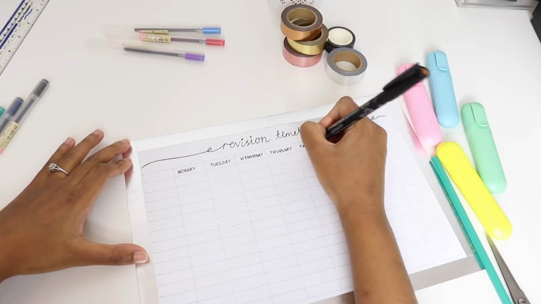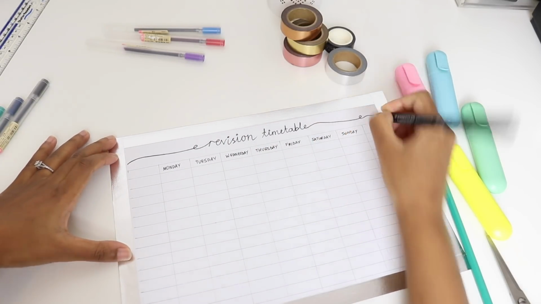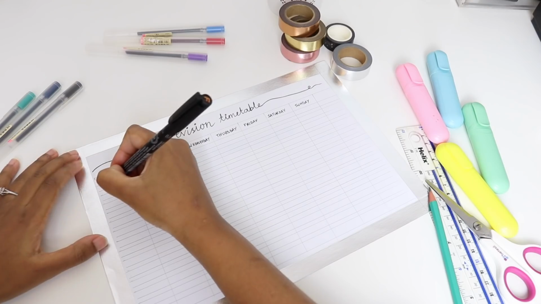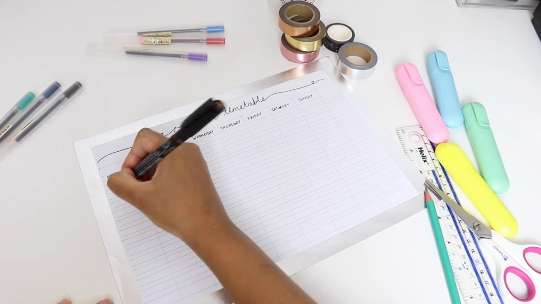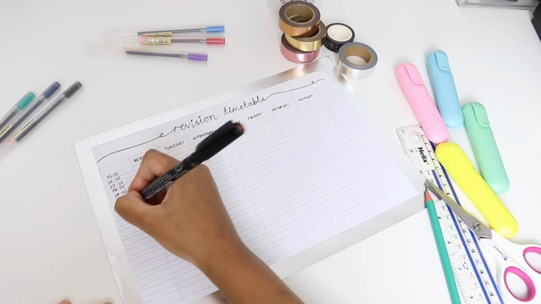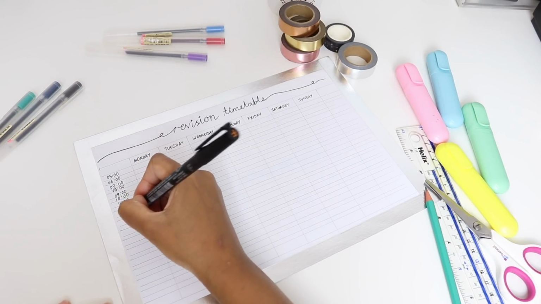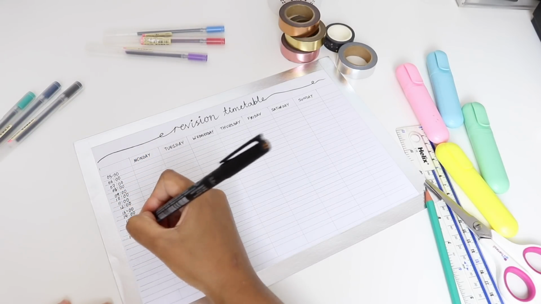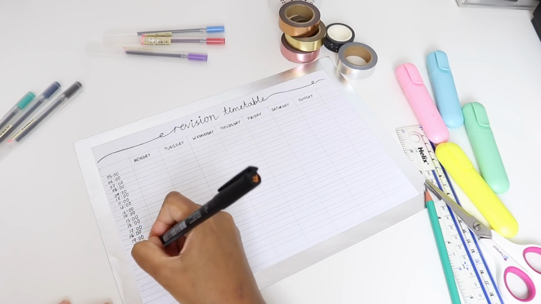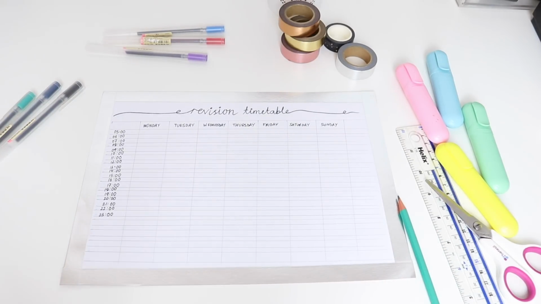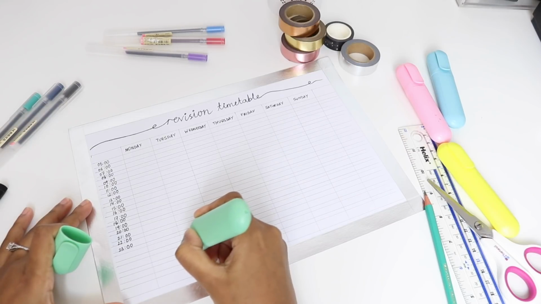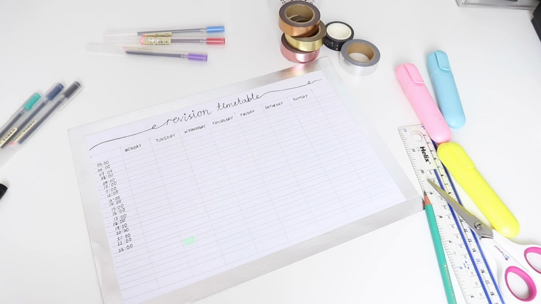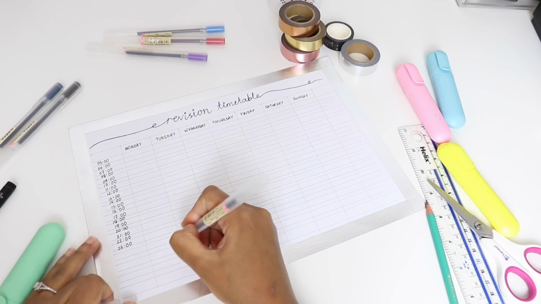Revision timetables are great. They are the first step in helping you reduce stress, helping you meet deadlines, and just keep you more organized in general. They also make sure that you do revise every single thing that you need to revise. As humans, we like to avoid things that we don't enjoy. We also avoid subjects that we don't like to revise. So by making a schedule like this, you cannot avoid it.